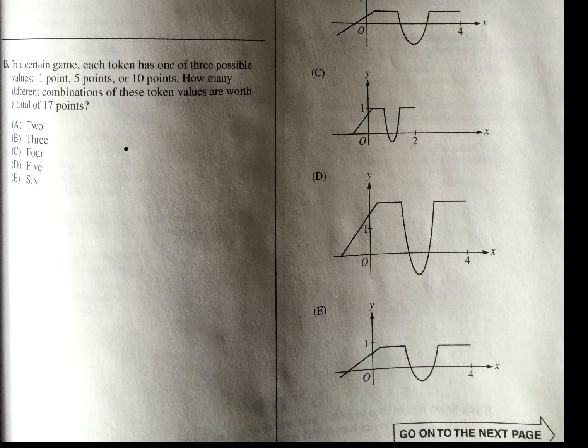So I just figured out, okay, so there's 10-point tokens. If I have a 10-point token and a 5-point token, how many 1-point tokens would I need? Sorry, I would need 2 1-point tokens. All right. Can I start with 10 anymore? Yes, I have one more possibility of starting with 10. I could have a 10-point token, and then I could have 7 1-point tokens. 1, 2, 3, 4, 5, 6, 7. So far we have 1 way, 2 ways.